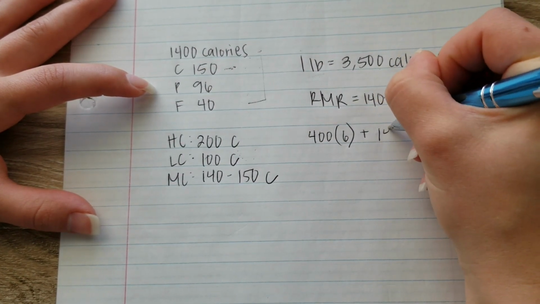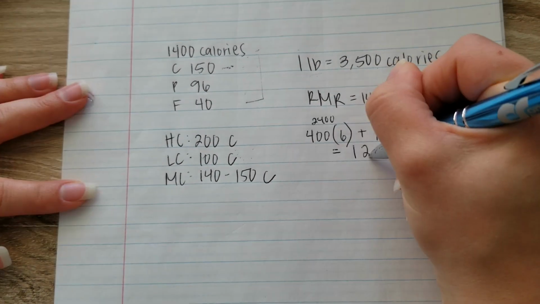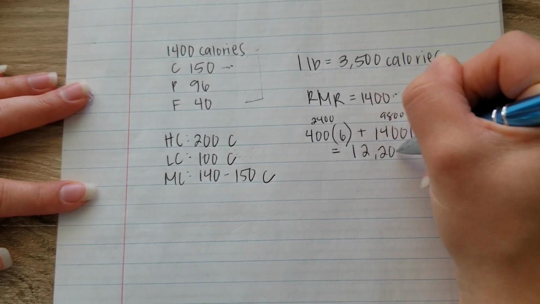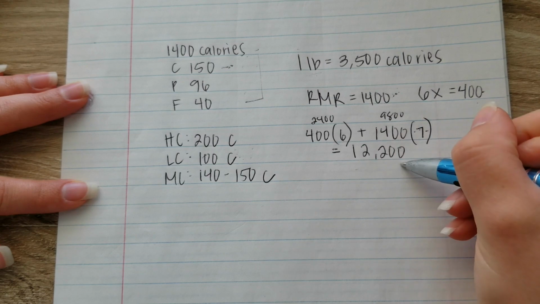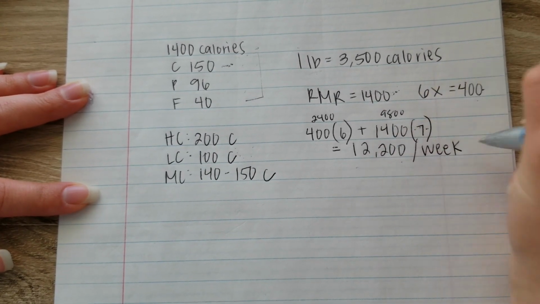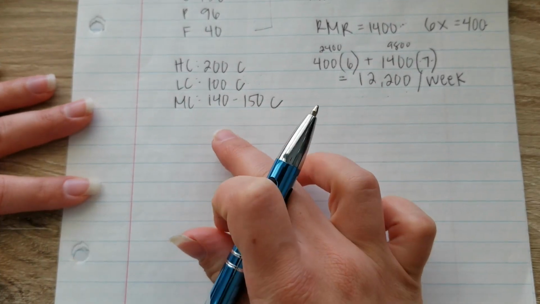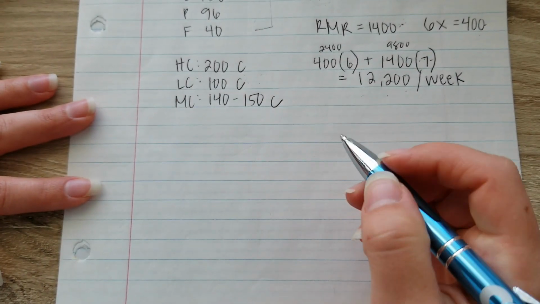So 1,400 by 7. So when I add all that up, I burn about 12,200 calories per week.